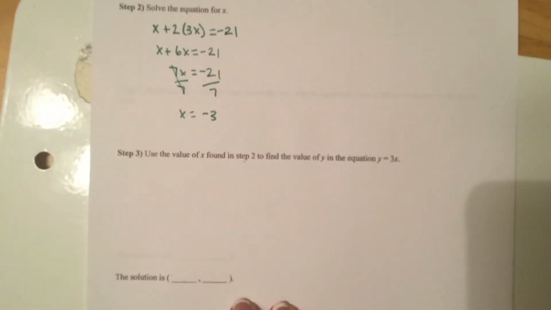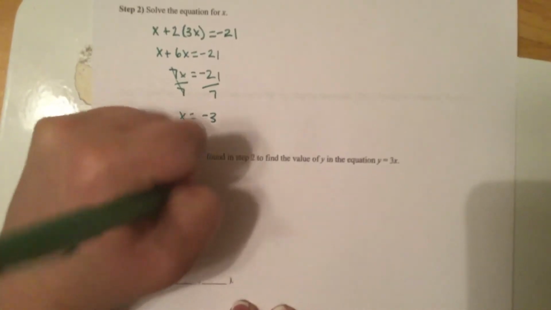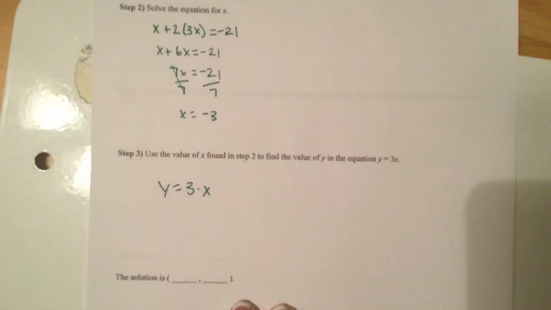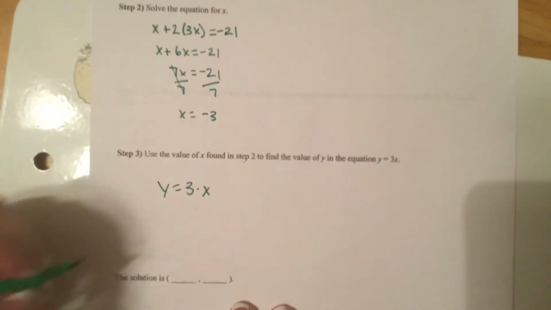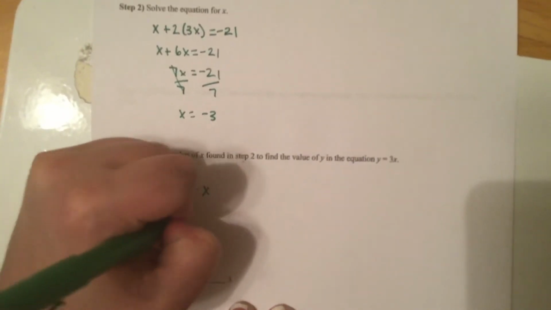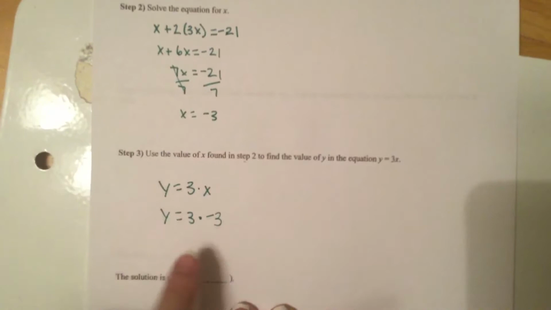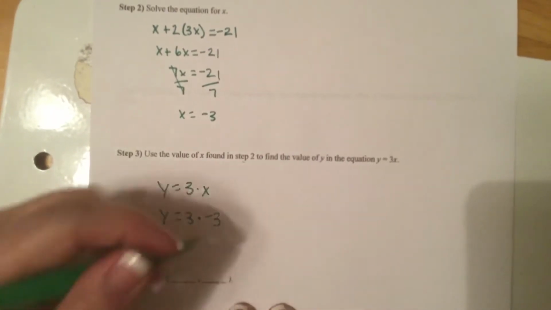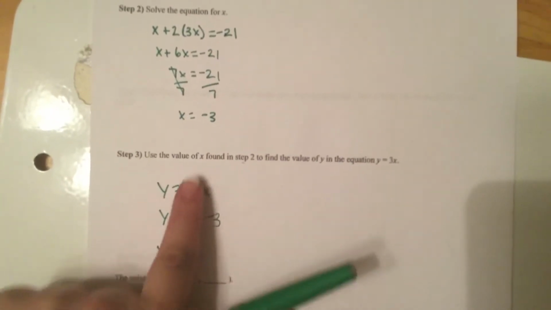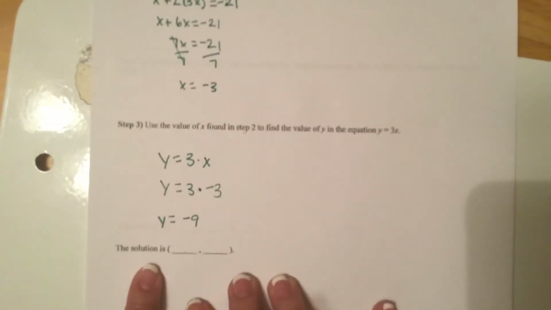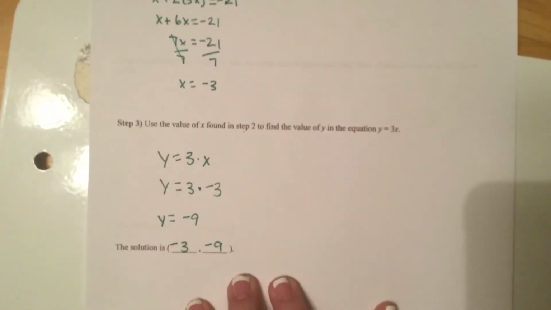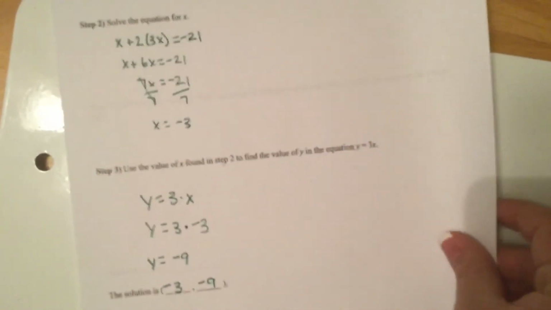Remember that one of my equations was y equals 3 times x. You can actually do this with either equation. I just chose this one. I'm going to plug in the negative 3 where the x is. So y equals 3 times negative 3. Well, 3 times negative 3 is negative 9. Therefore, y equals negative 9 whenever x equals negative 3. So our solution is negative 3 comma negative 9. All right, let's go ahead and try another one.